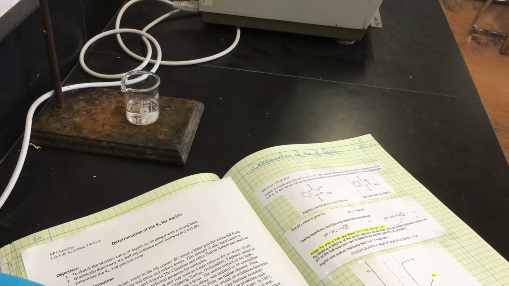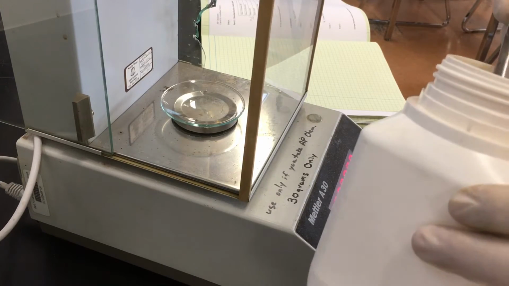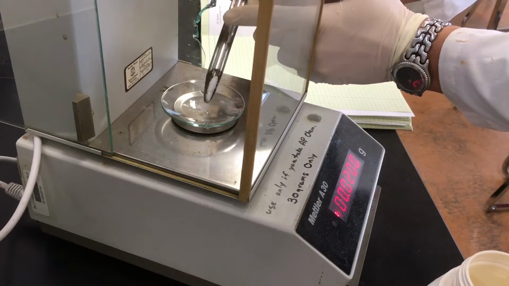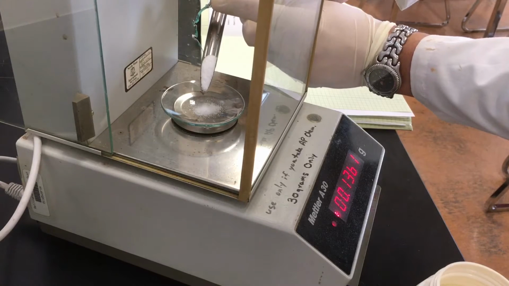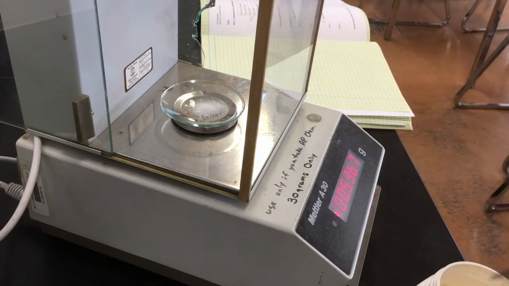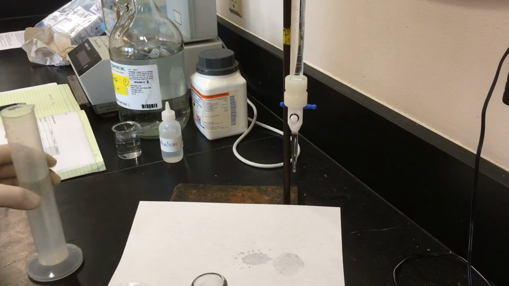And so we're going to start by measuring 0.5 grams ish of KHP, and we're going to carefully record the exact mass. So 0.5364 grams of KHP.